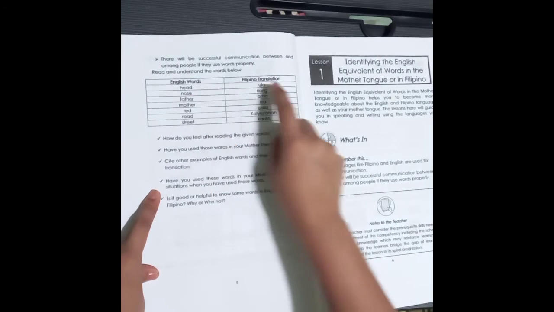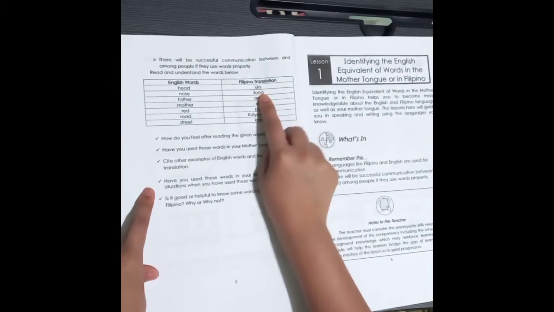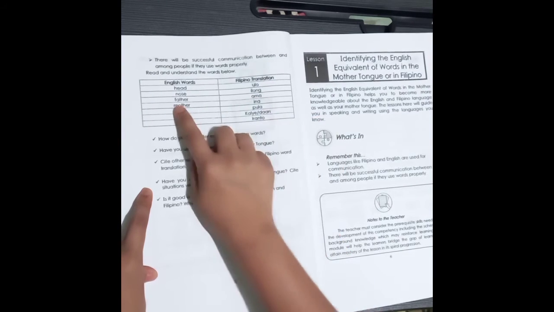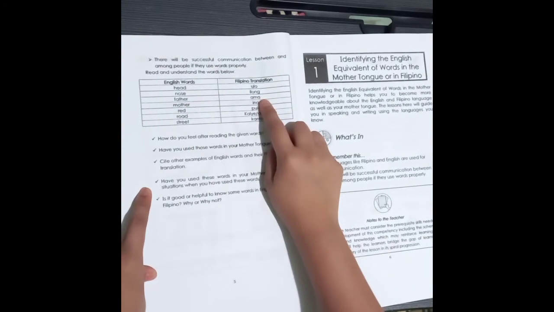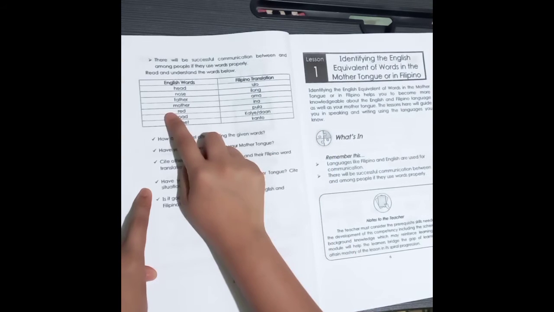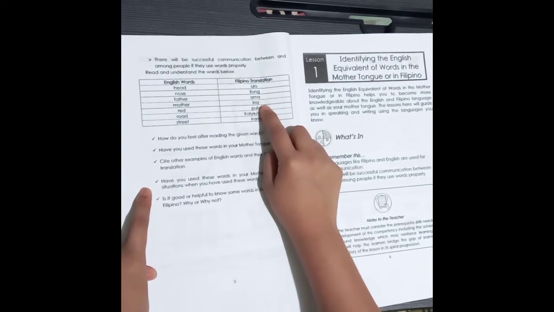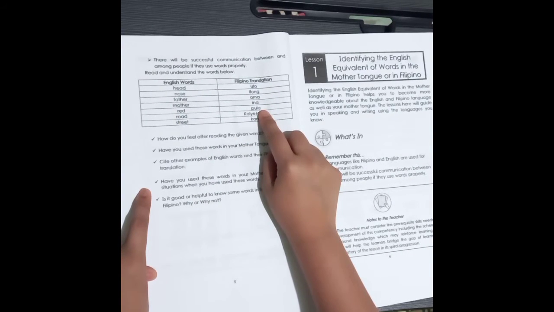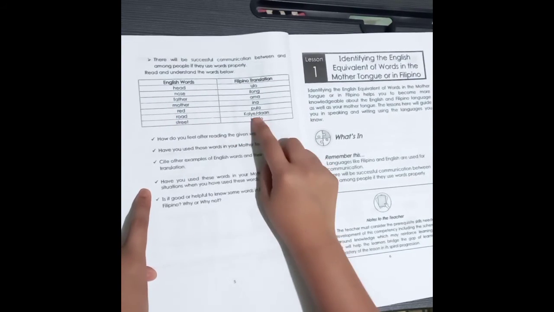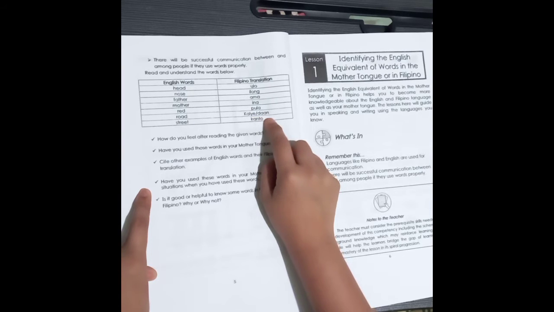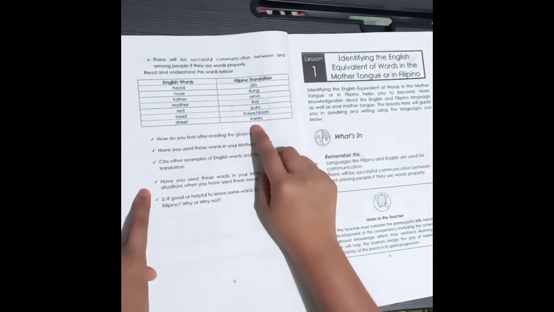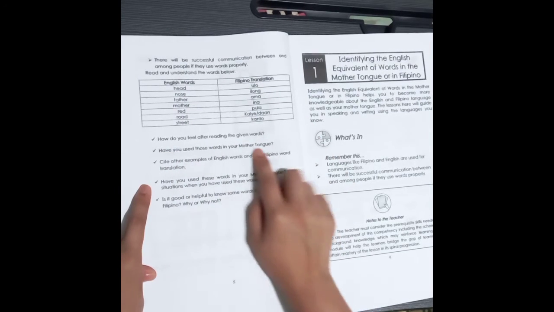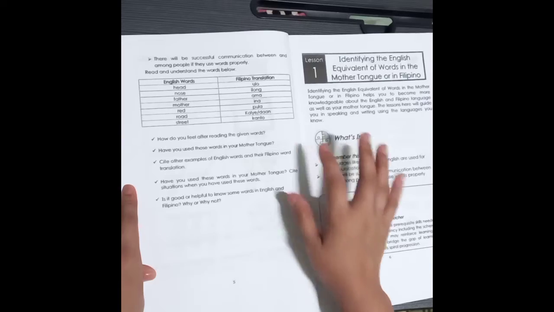Head. In Filipino, ulo. Nose. In Filipino, ilong. Father. In Filipino, ama. Mother. In Filipino, ina. Red. In Filipino, pula. Road. In Filipino, kalye o daan. Street. In Filipino, kanto. How do you feel after reading the given words?